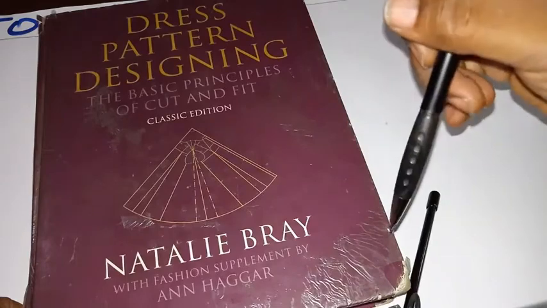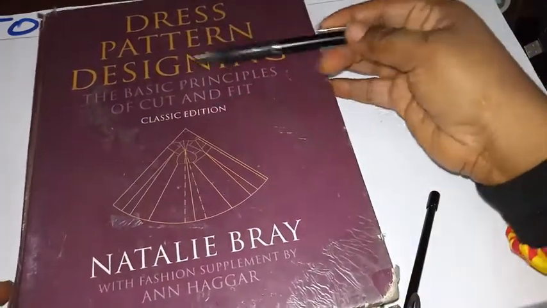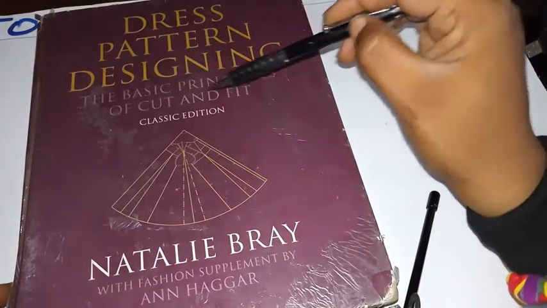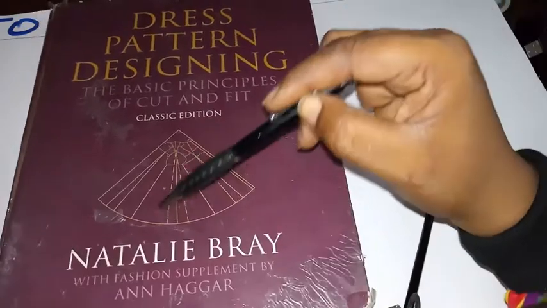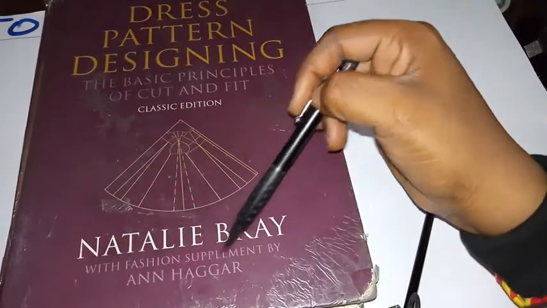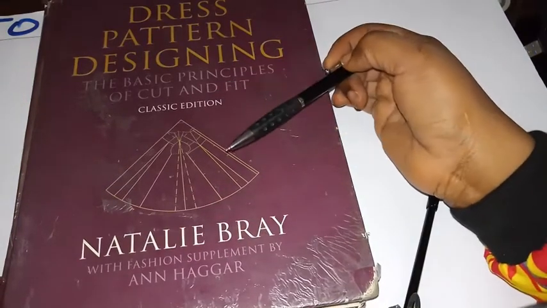We want to learn pattern drafting and we want to refer to this book, Dress Pattern Designing, the Basic Principles of Cut and Fit, the classic edition by Nathalie Bray. She did it with Anne Hager. There are many other books you can use, but for now we want to concentrate on Nathalie Bray.